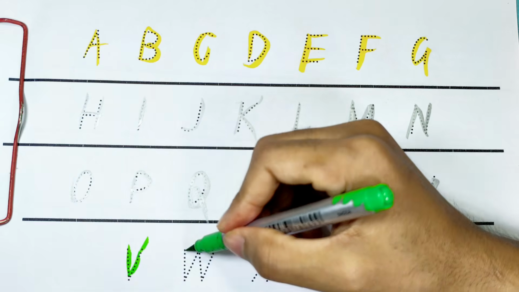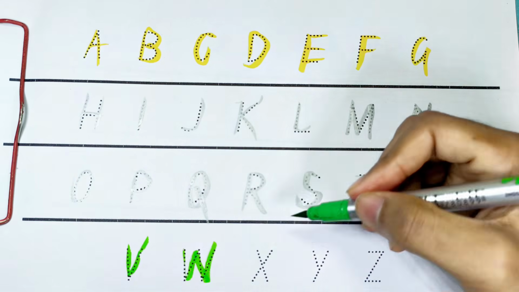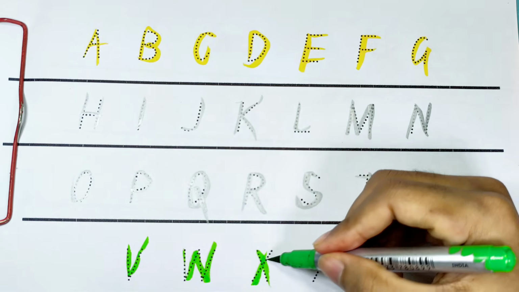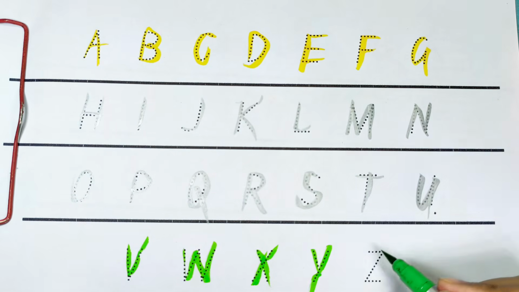The next one is W. Now we draw the alphabet X. X for Xmas tree. Y for York, and the last one is Z.